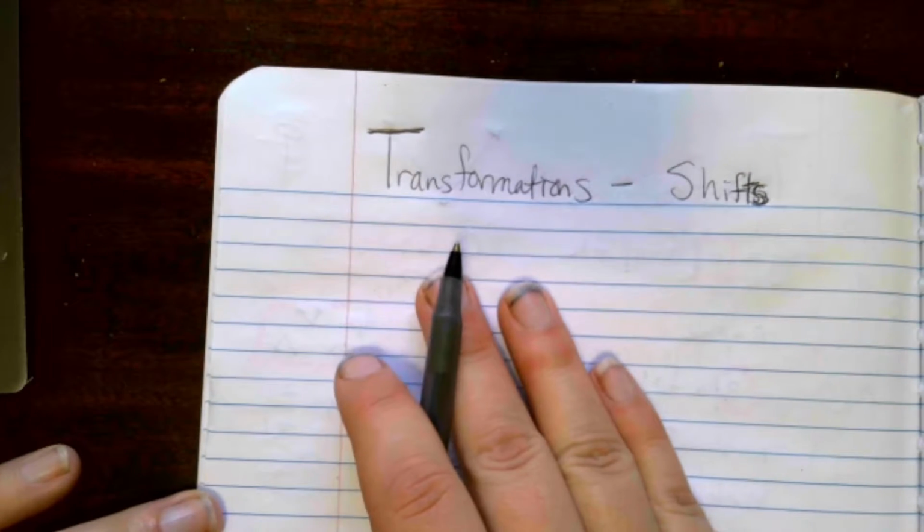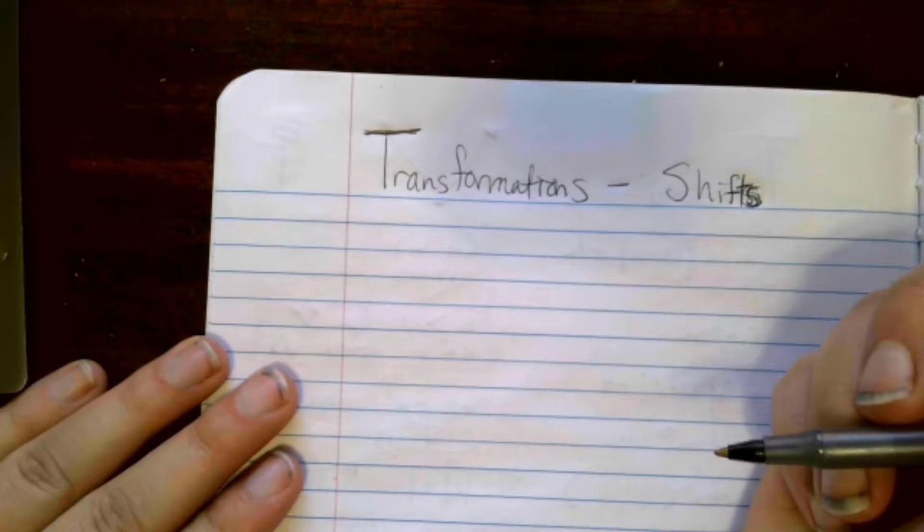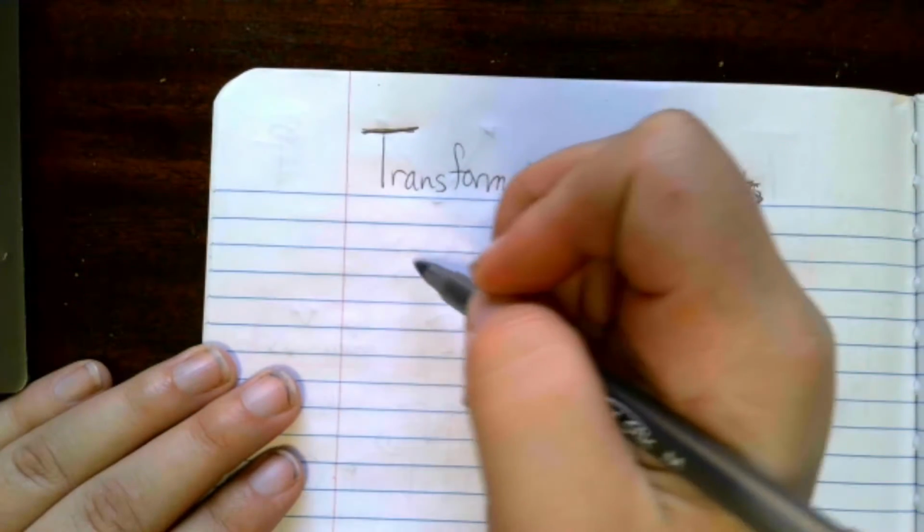We're going to talk about transforming graphs. There are four main ones you need to know about. We always start with f of x.